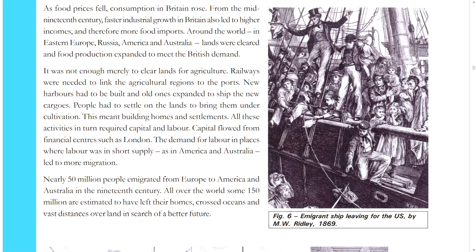Figure: A migrant ship leaving for the US by M. W. Ridley, 1869.